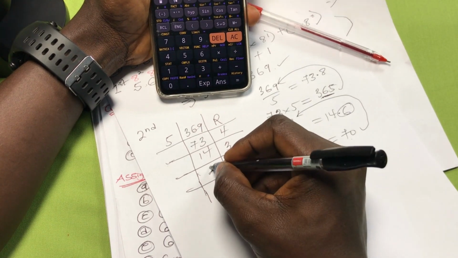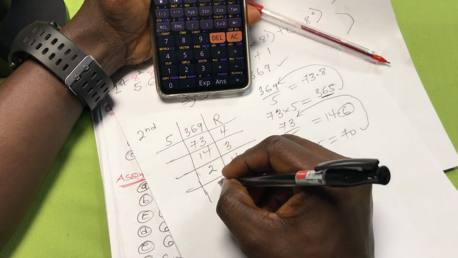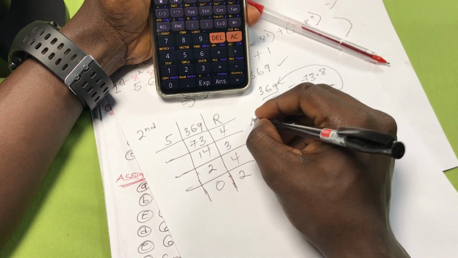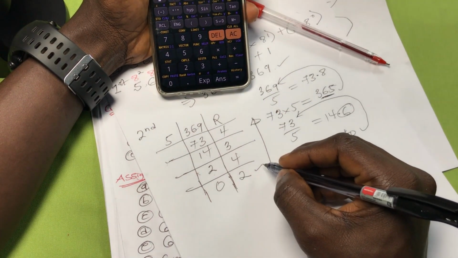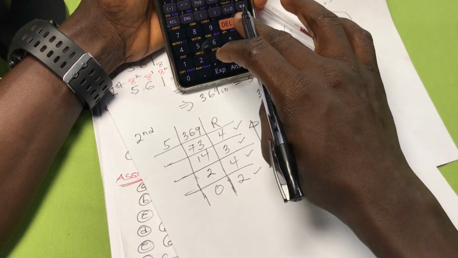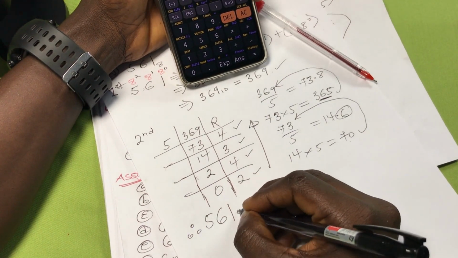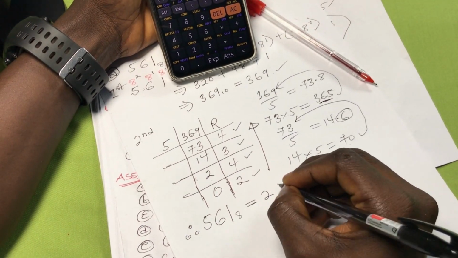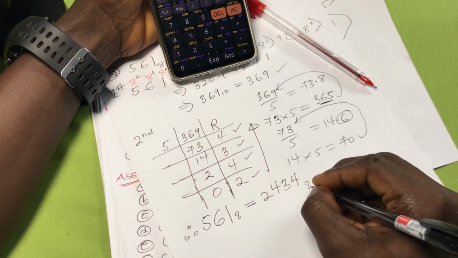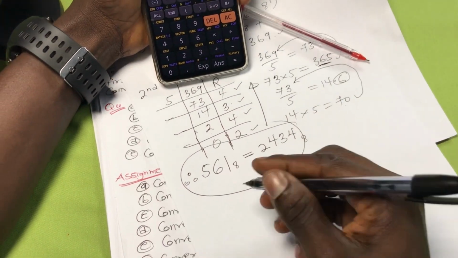Now, in the final stage, you can see that 2 is lesser than 5, so you don't have to continue again. So you write 0 here, you lift the 2 and bring it here. Then you indicate the arrow up. So clearly you can see we have 2, 4, 3, 4 to be the final answer. But you have to define it clearly. So you see, therefore, 561 base 8 is now 2434 base 8. Very simple. Let's go to the final one.